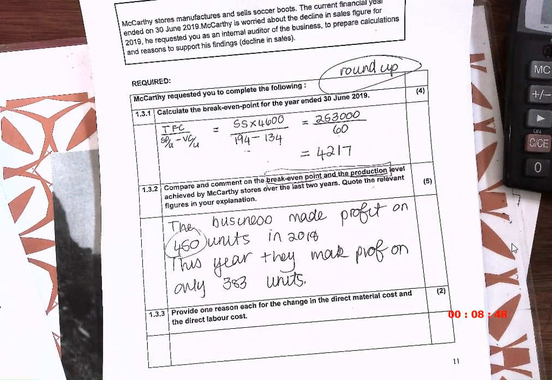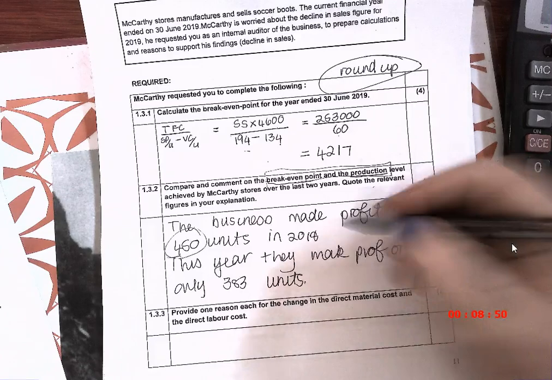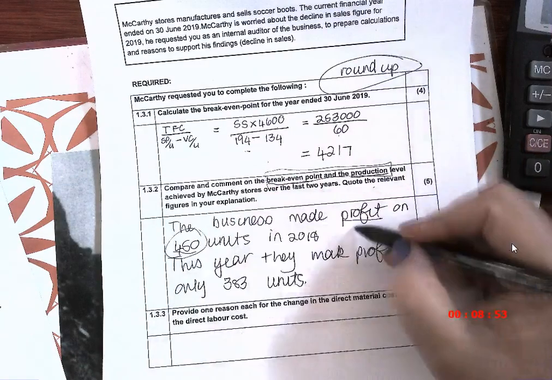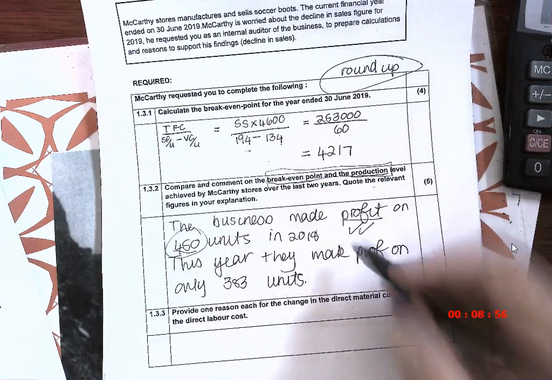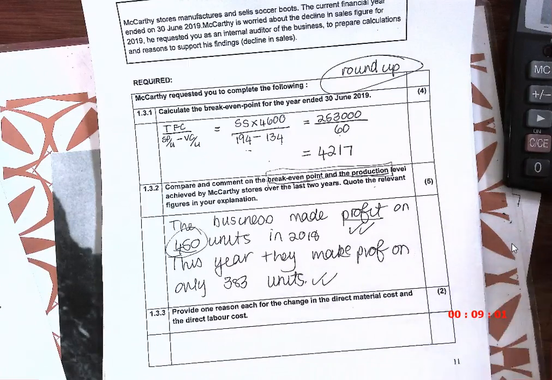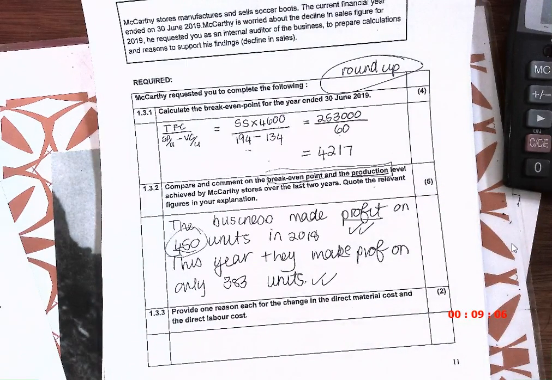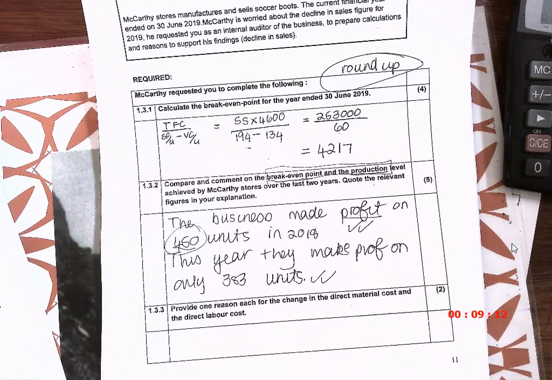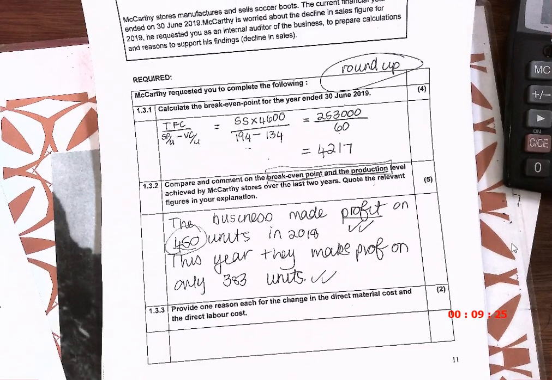But what they will do is they want to see the word profit and the 450, then they get 2 marks. Maybe in this case, because you say it's less, if you said it's less profit, then maybe you'd get an extra tick. But usually in the grade 12 papers, this is 4 marks. And interestingly, if you were to fall in the trap of saying the break-even point increased from this to this, and the production level increased from this to this, you'll only get 2 marks. Because they want to see that you know you need to compare the two, you need to link the two.